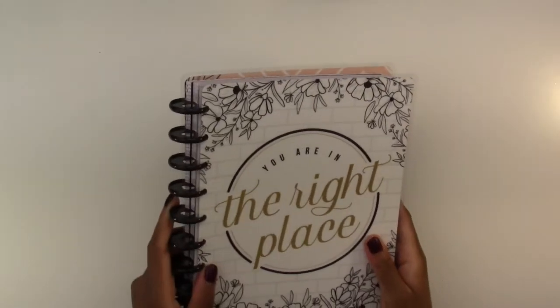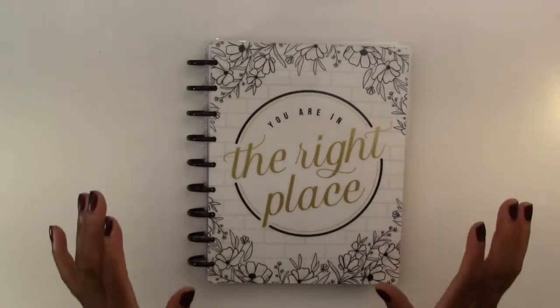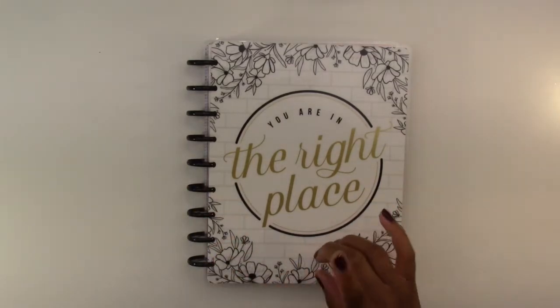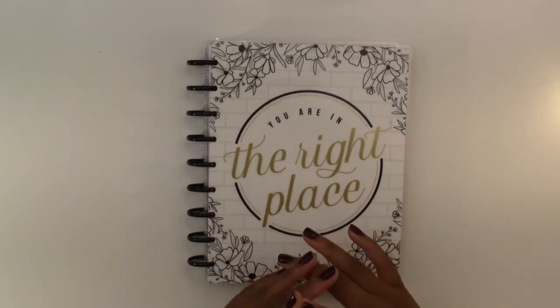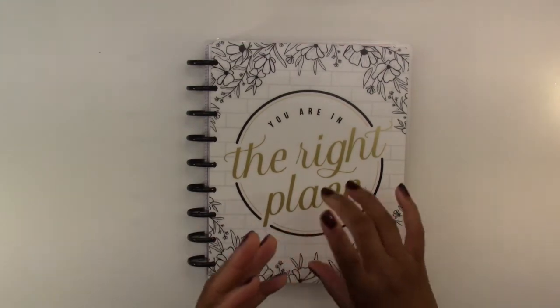Then we come to the dashboard layout planner that I use as my home planner, that I put things that I have to do for the household, well, for the apartment. Things like chores, meal planning, errands, things like that.